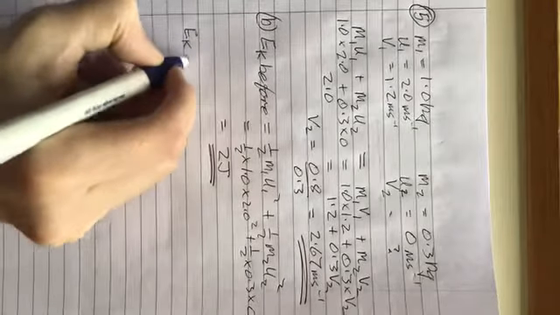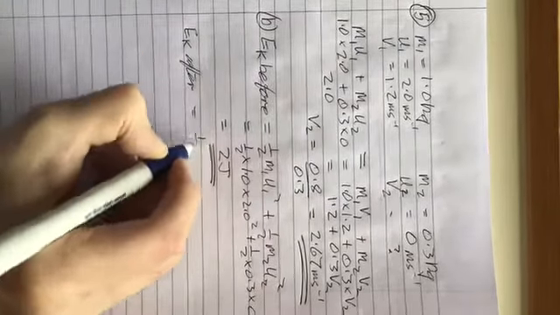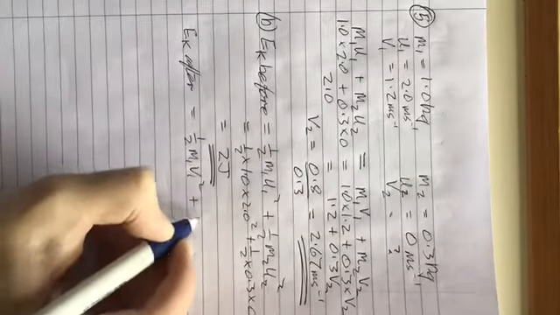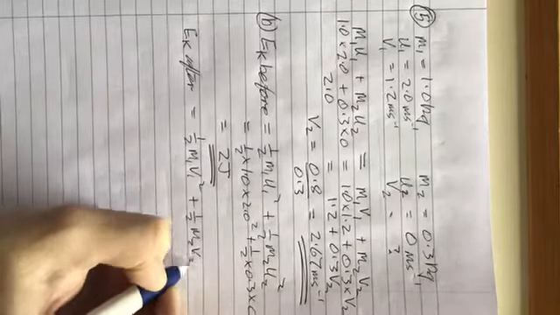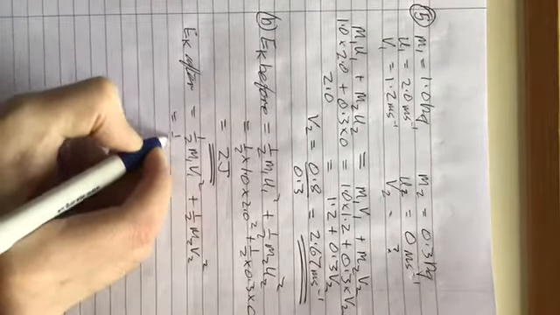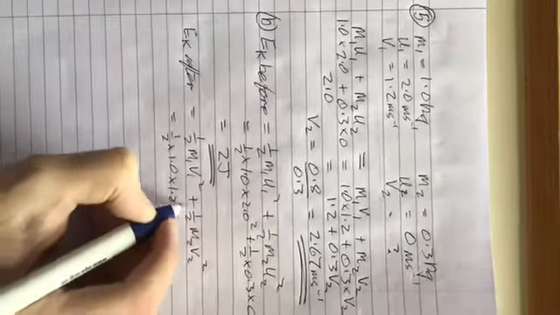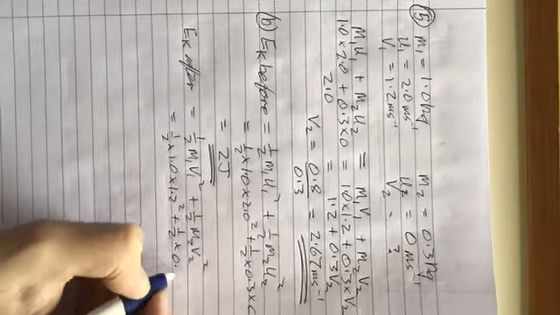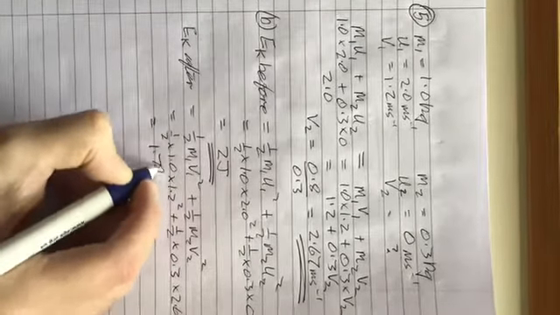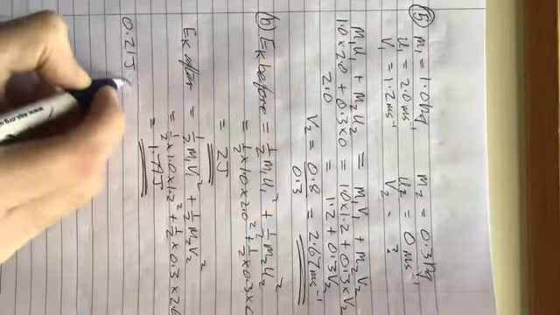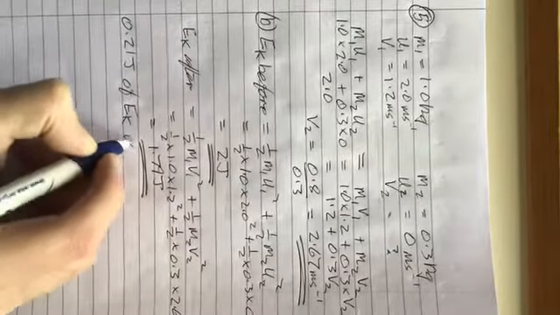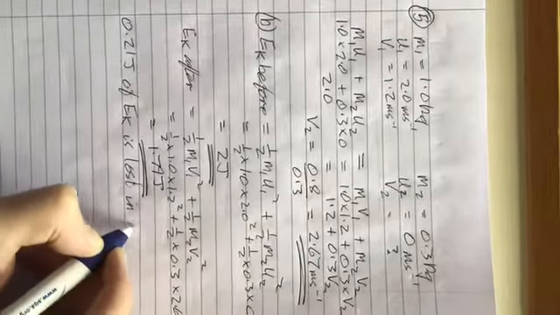Kinetic energy afterwards, a half m1 v1 squared plus a half m2 v2 squared. Plugging the numbers in, a half times 1.0 times 1.2 squared plus a half times 0.3 times 2.67 squared equals 1.79 joules, if you don't make any boo-boos in the calculator. So since 0.21 joules of EK is lost, it's an inelastic collision. And that's number 5 done.